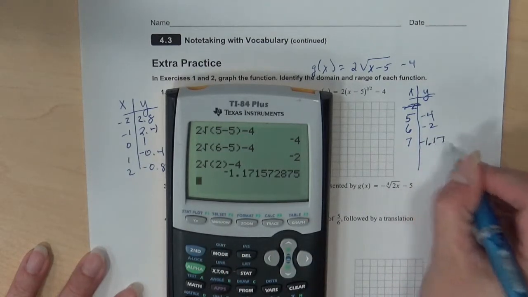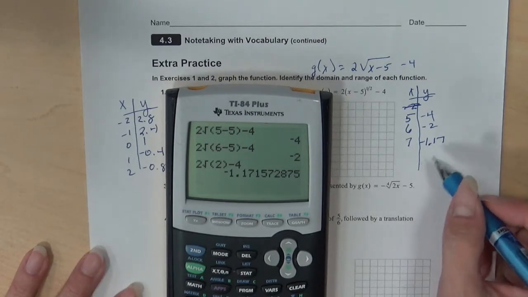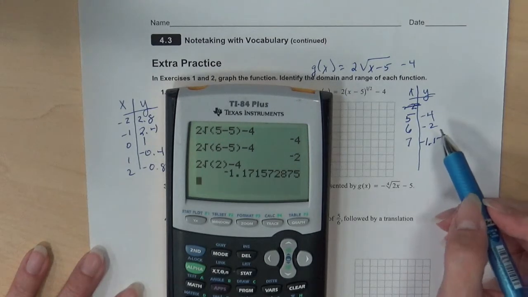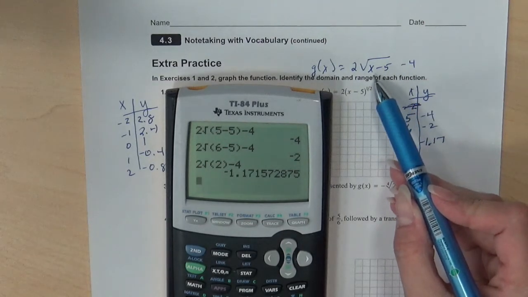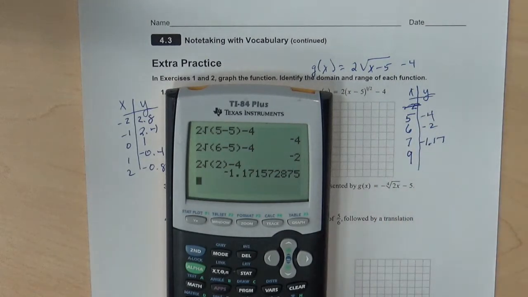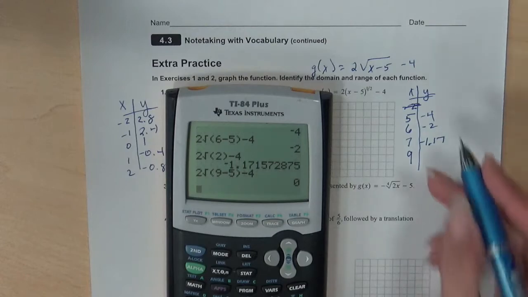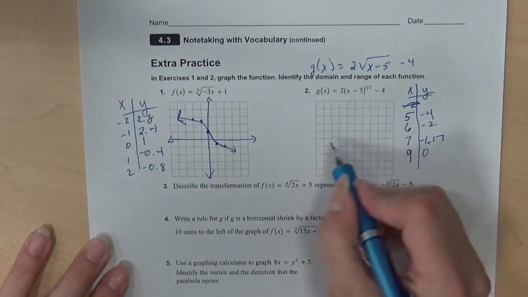Negative 1.17. Suppose I want to get a whole number over here because I want it to look as accurate as possible. What if I put in an 8 for x, I would get 3 under my radical. If I put in 9 for x, then I'm going to get a 4. So that would be 2 times the square root, 9 minus 5, close parentheses, minus 4. It gives me 0. Okay, so that's what we need. Let's graph this.